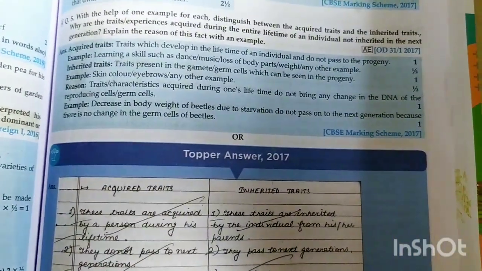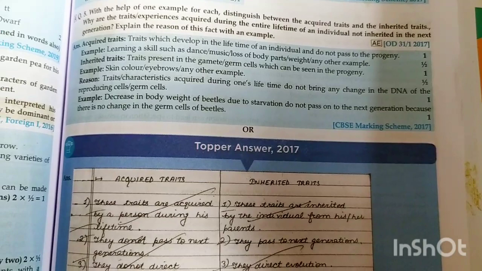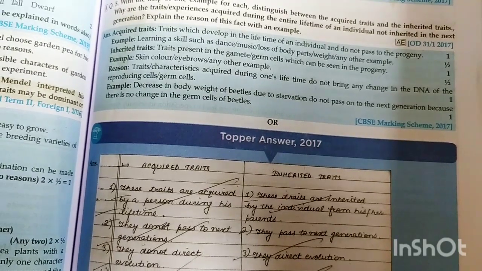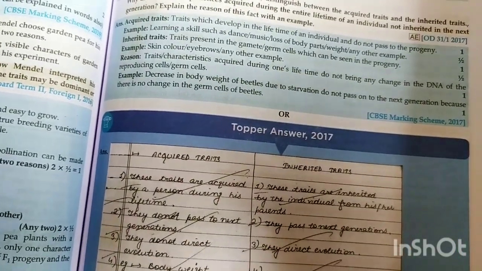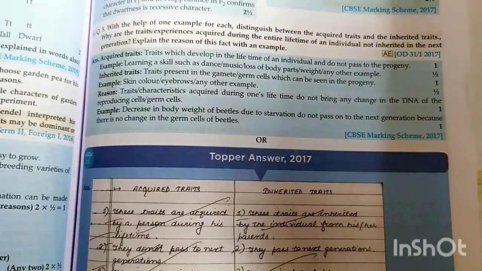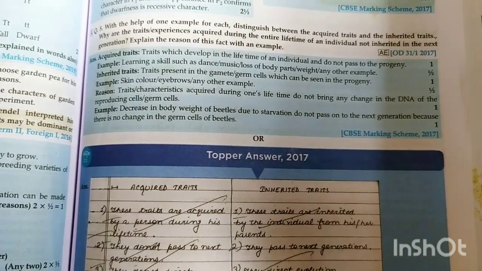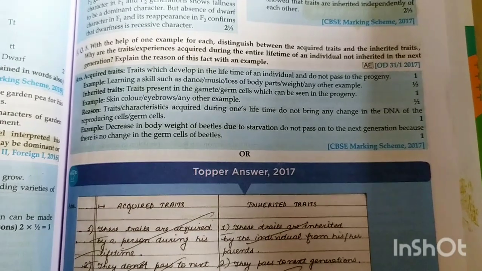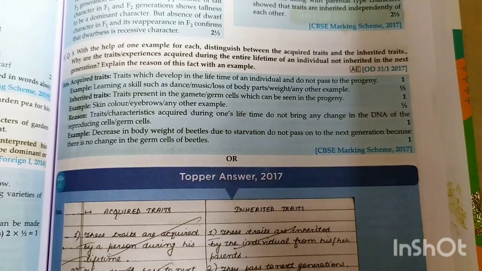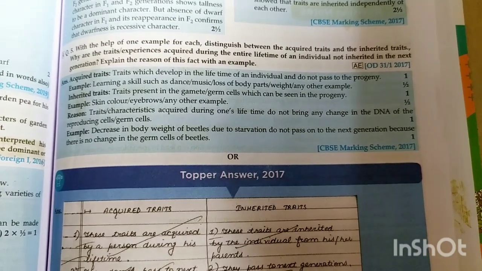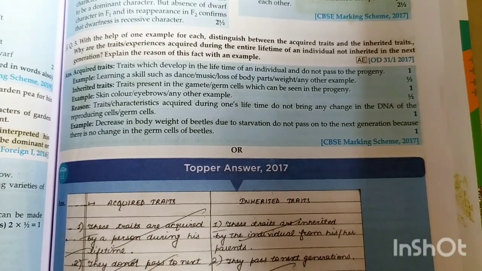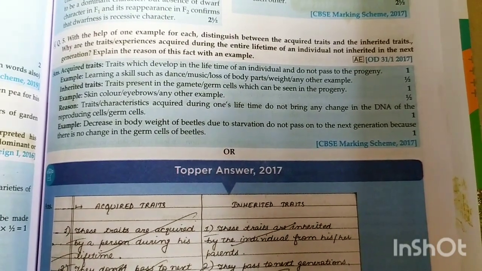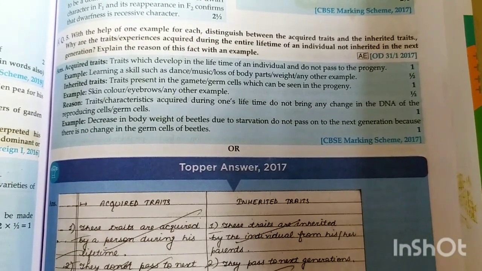Let's take the example of human beings. If human beings acquire any skill or knowledge, or learn any skill like dance, music, or swimming, their child will automatically not know the whole knowledge of swimming or dancing. Your child from birth will not know about dance forms or the whole study of chemistry or something, because it does not bring any changes in the DNA of the reproducing cells.